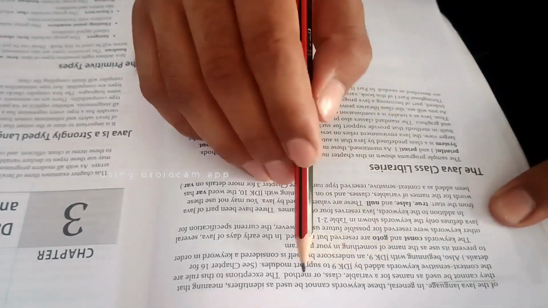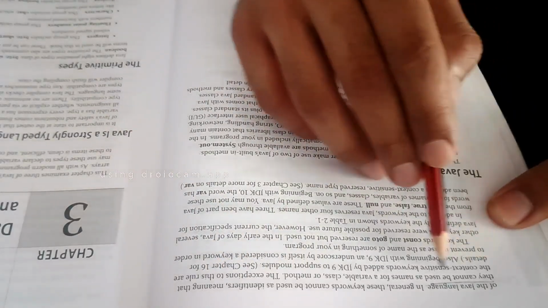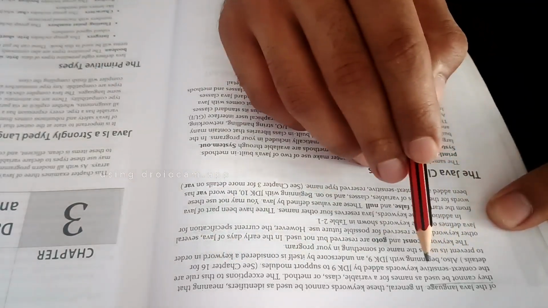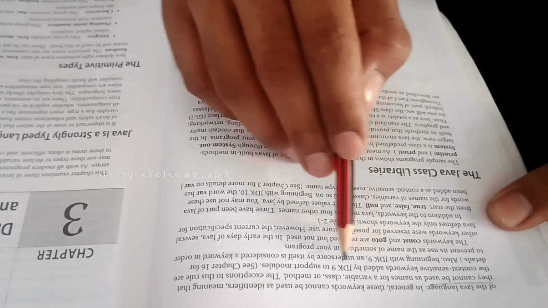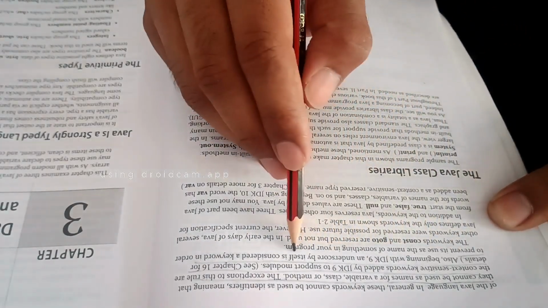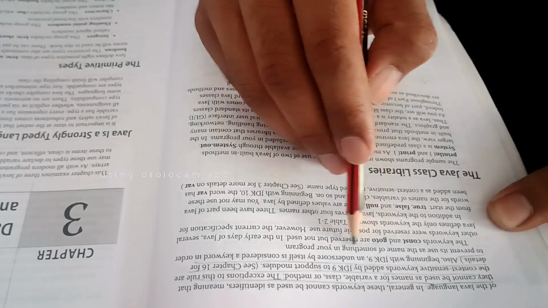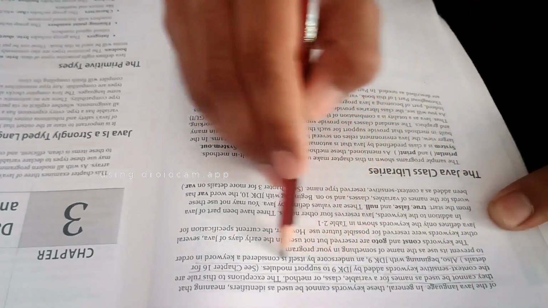In general, these keywords cannot be used as identifiers, meaning that they cannot be used as names for a variable, class, or method. The exception to the rule are context-sensitive keywords added by JDK 9 to support modules. We'll see that later. Also, beginning with JDK 9, an underscore by itself is considered a keyword in order to prevent its use as the name of something in your program.